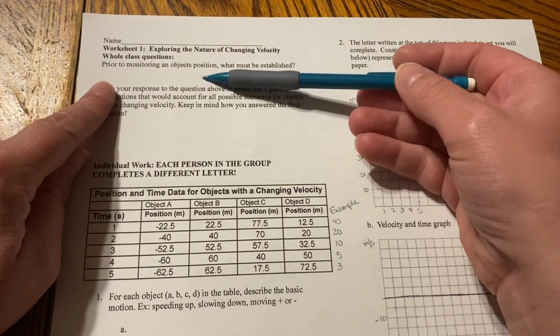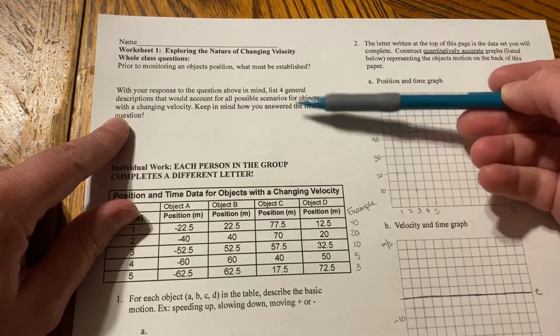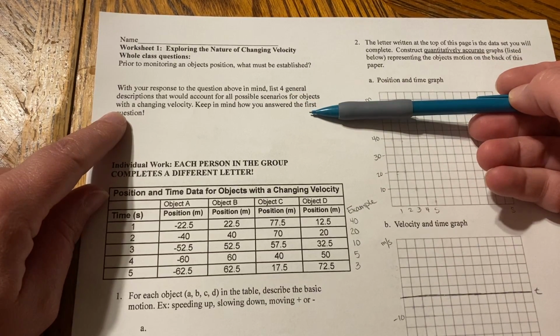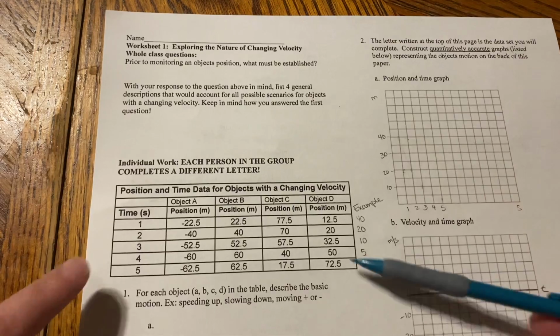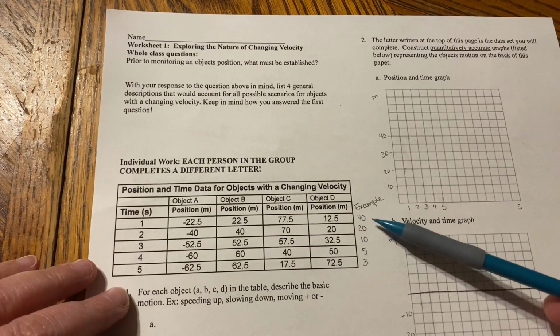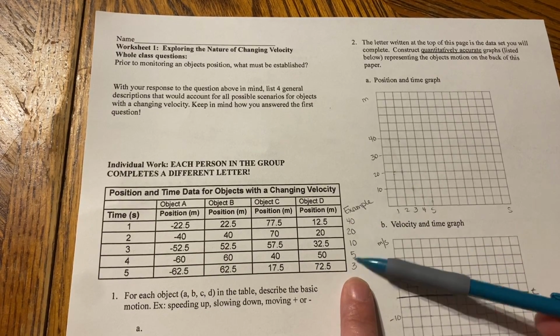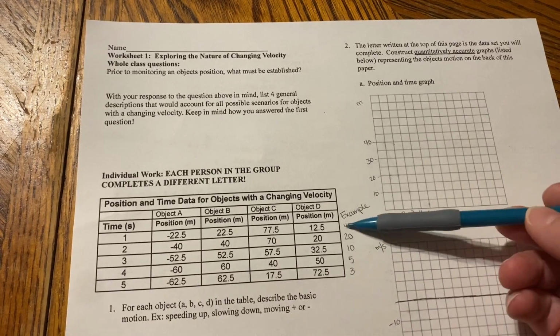When we're considering an object's position, what must be established? List 4 scenarios for possible changing velocity situations. And then you're going to have some scenarios down here. So I'm going to go ahead and just give an example, generic, and we're going to go through this.